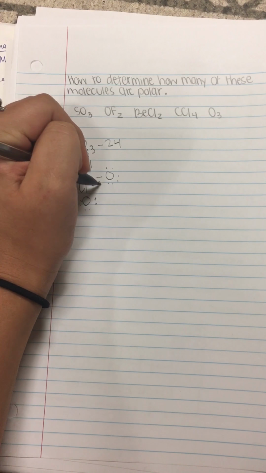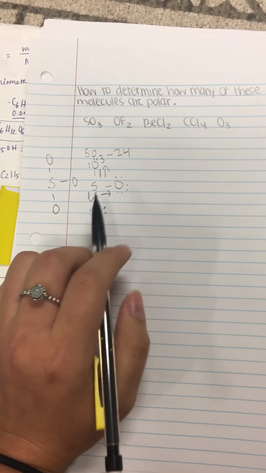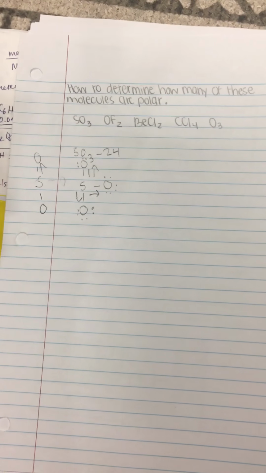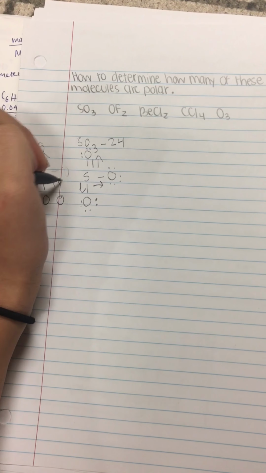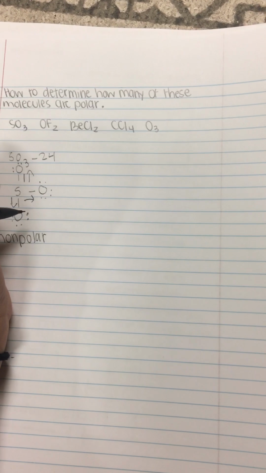And so because all of the domains are the same around the central atom and all the bond dipoles cancel, just like this, because it's going to go up. This is going to go like this, and so they're going to cancel, so this is going to be non-polar.